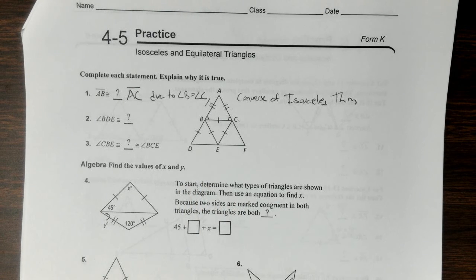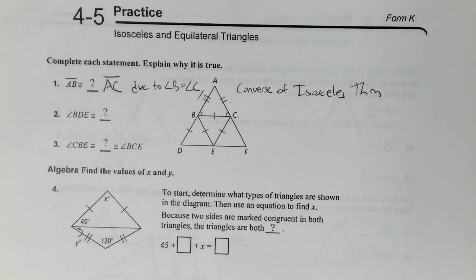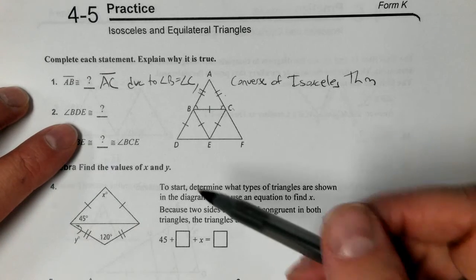If you know sides are equal, then it's just the theorem. So there is a slight difference between them. If two sides are equal, then two angles are equal, compared to if two angles are equal, then two sides are equal. Any questions? Okay, now this one is BDE.